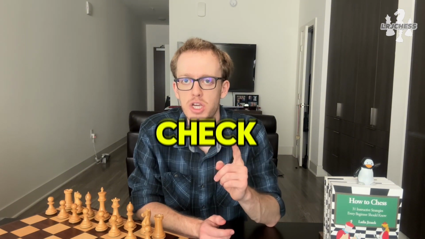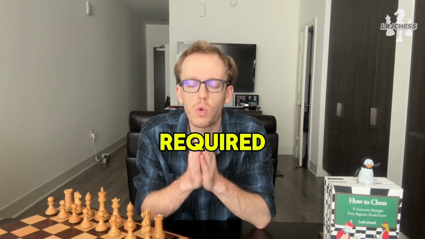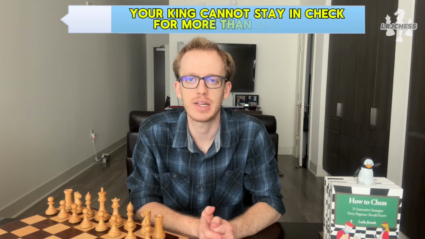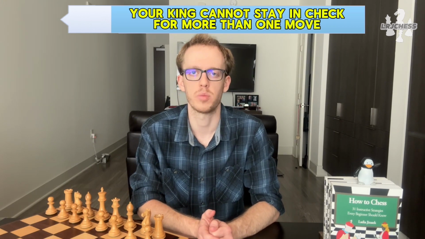That's something called check. I want to make sure that you know that if your king is in check, you are required to get it out of the attack. You are required to get it to safety. Your king cannot stay in check for more than 1 move. So if your king gets attacked, your next move has to be getting it out of the attack. And if you can't do that, well, I hate to break it to you, but you've lost the game.